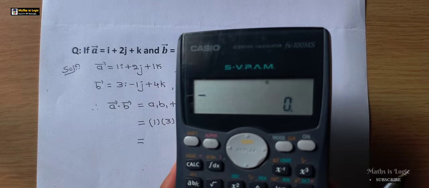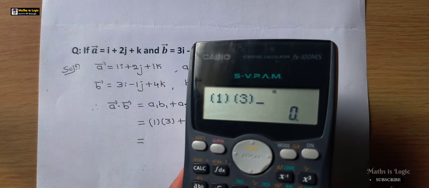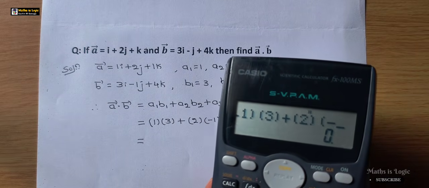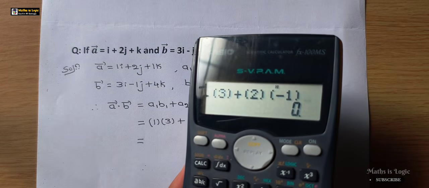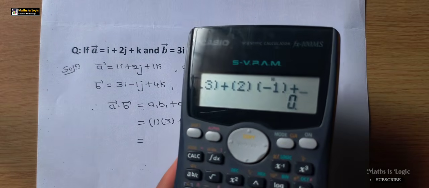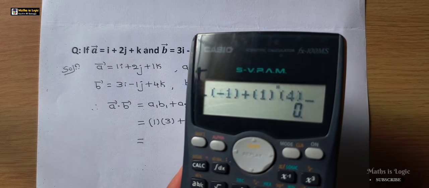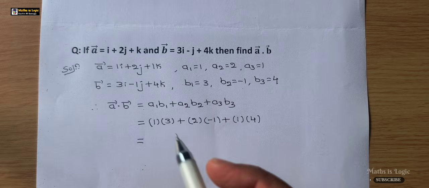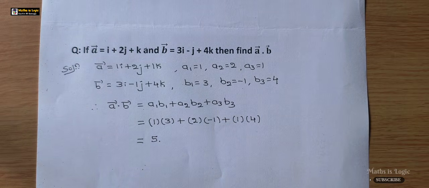Therefore in bracket 1 into 3 plus again in bracket 2 into minus 1, complete the bracket, plus 1 into 4. So again in bracket 1 into 4. So which is equals to, so what is the final answer? 5. Therefore a vector dot b vector final answer is 5.